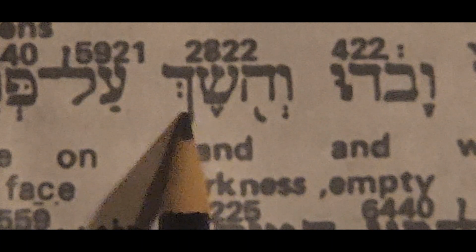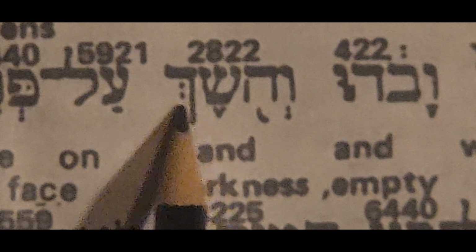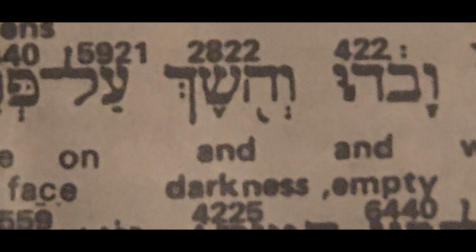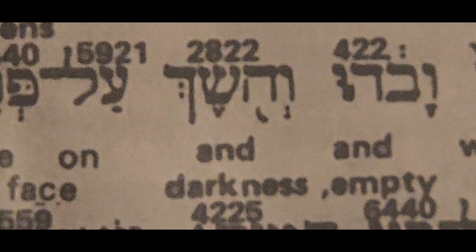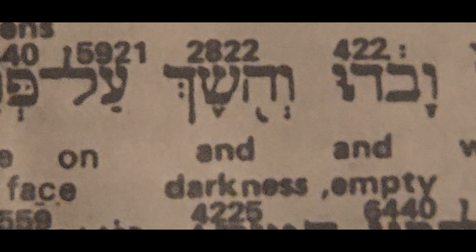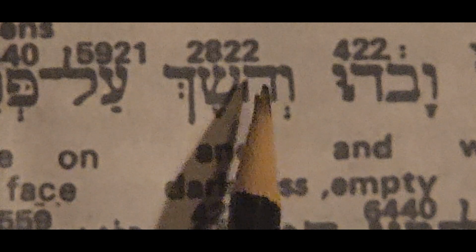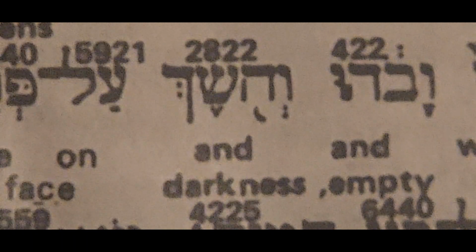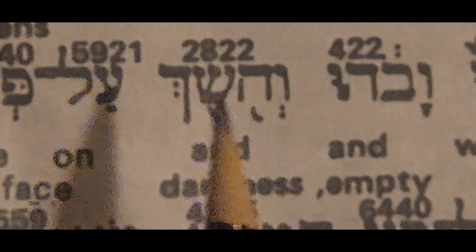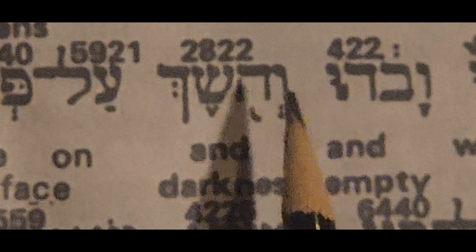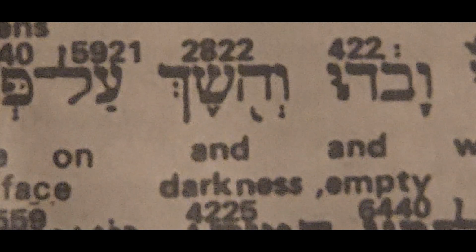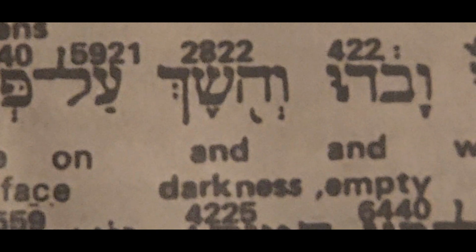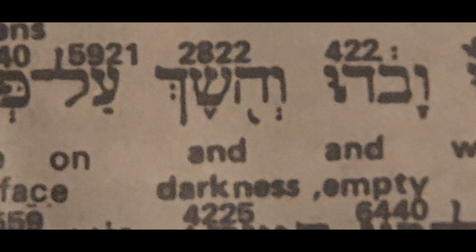Final kaf, because it goes below the line. That's a final form for the letter kaf. So if we just sounded the last part of this, it would be choshech, and v'choshech would be the sound that would be made for this word.